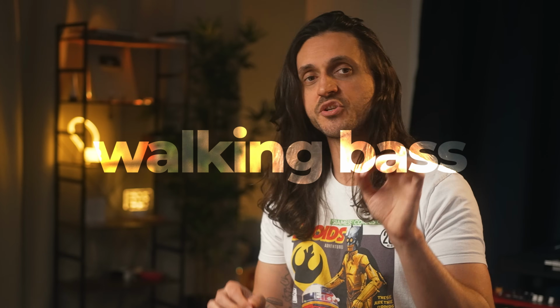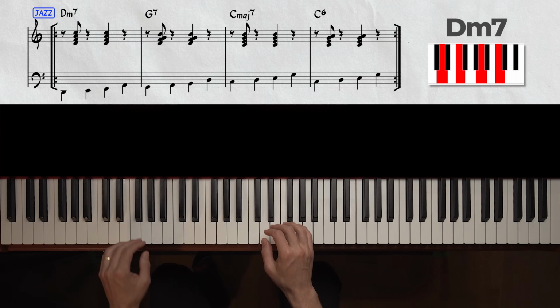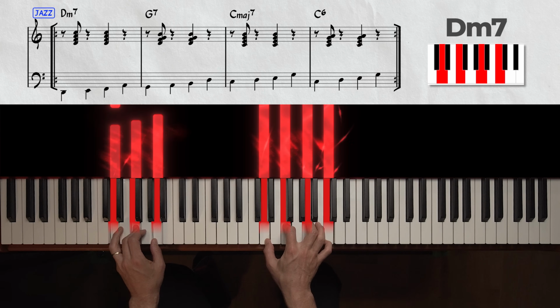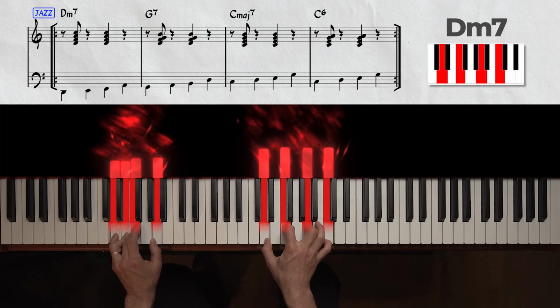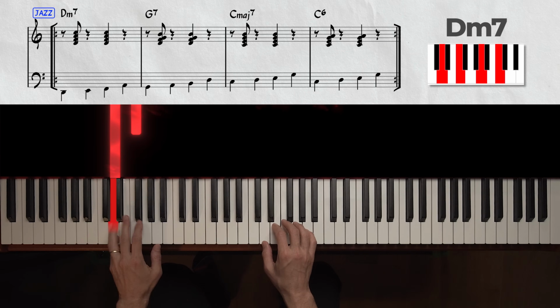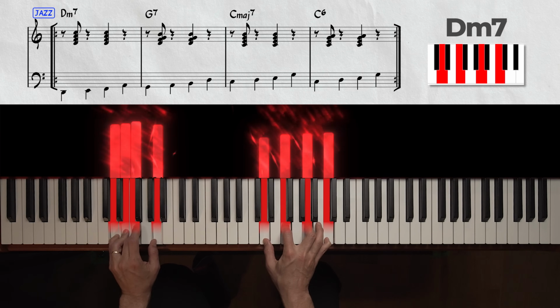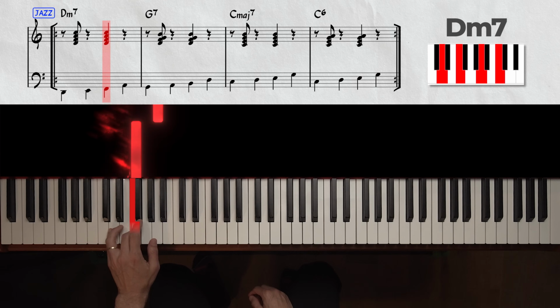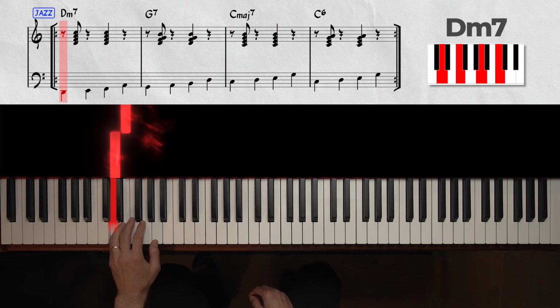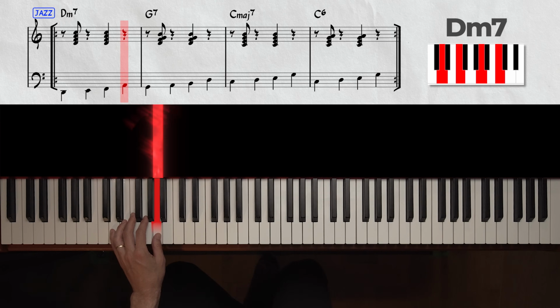And for the left hand, you're gonna also add a walking bass. That means you play exactly the same notes on the right hand, the triad, and then add the 2nd note as well. So for D minor, D, F, A, D, F, A, and add the 2nd. You play like this, one note at a time. 1, 2, 3, 4. This will be our pattern.